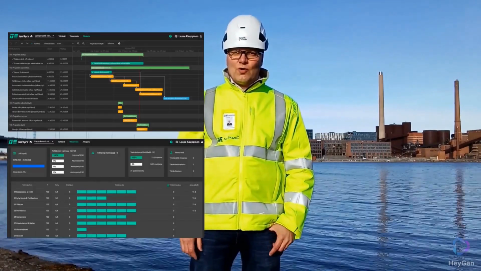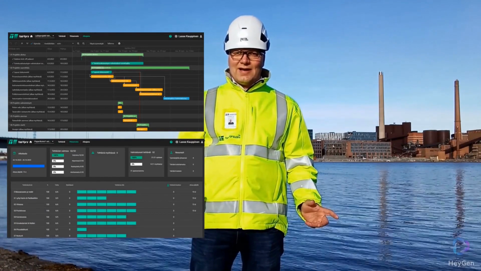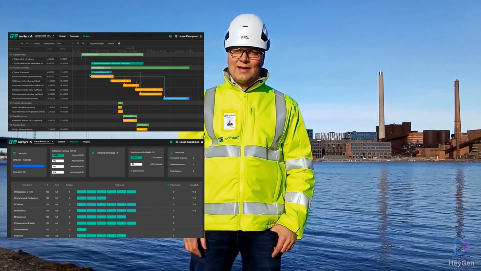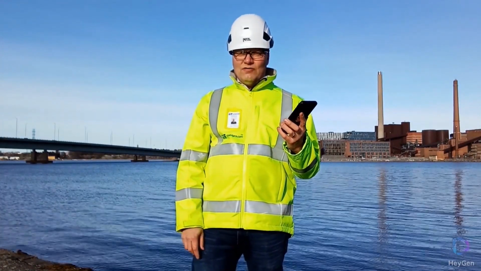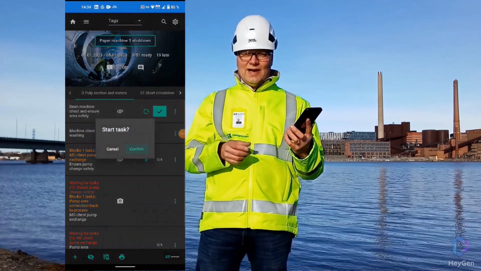In Tool4pro, you are provided with a real-time, automatically updating situation picture and a timeline that is constantly updated. Employees always have all the required information to perform their tasks efficiently and effectively.